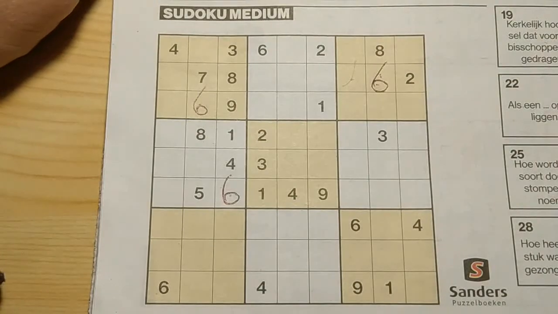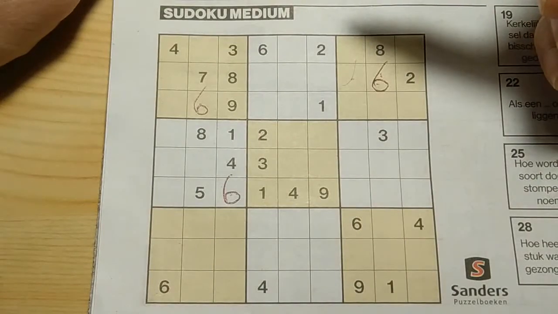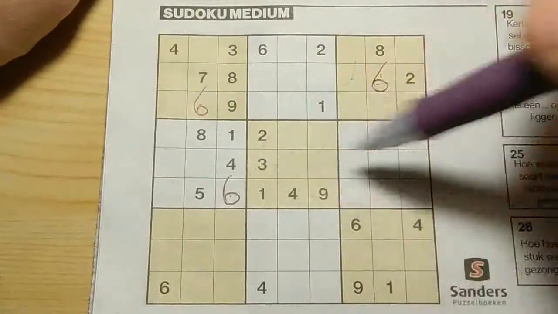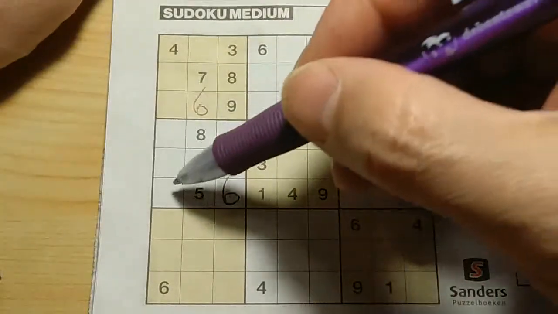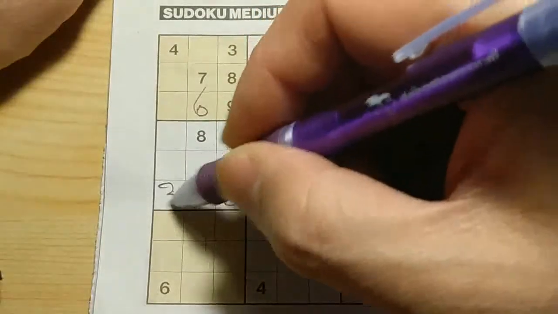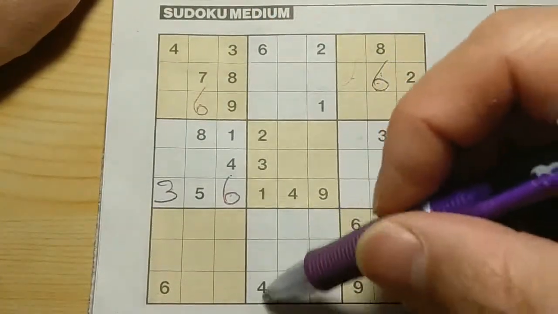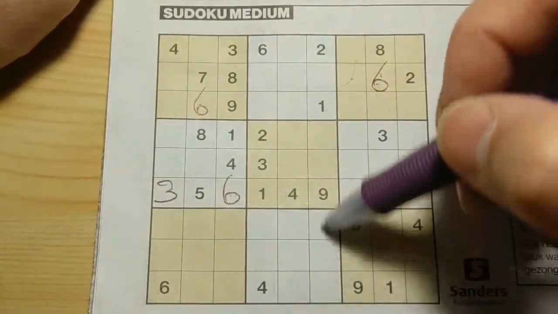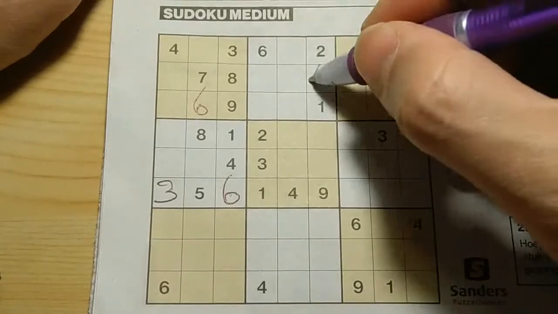Then 3 in this row, 3 in the middle row, so in the row below, the only place for a 3 should be here. 4 in this column, 4 in the middle column, so in the column next, the only place for 4 is here.